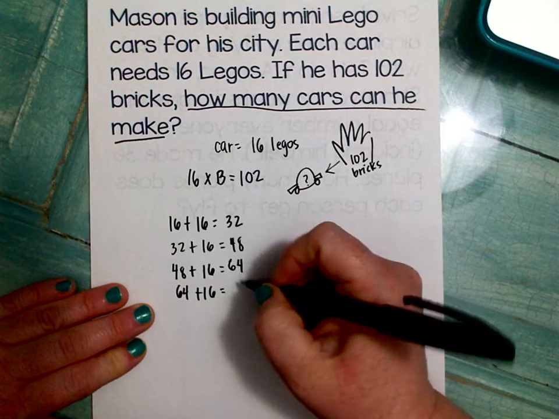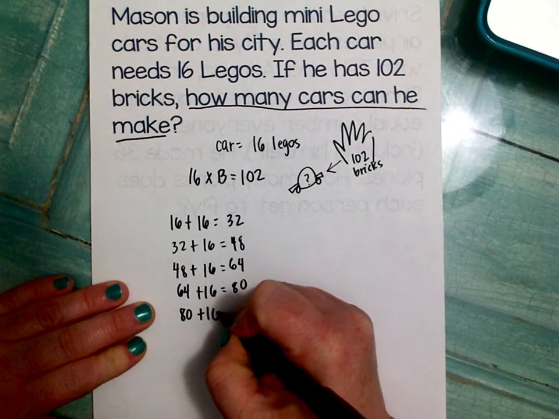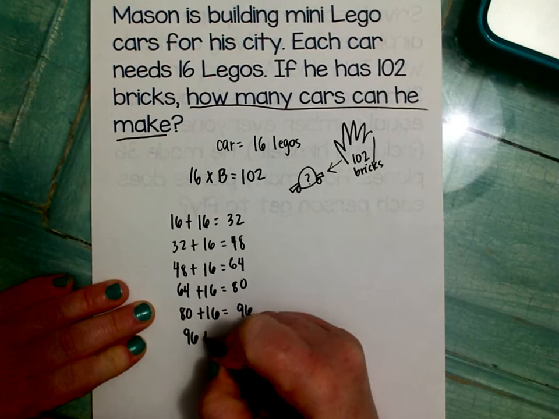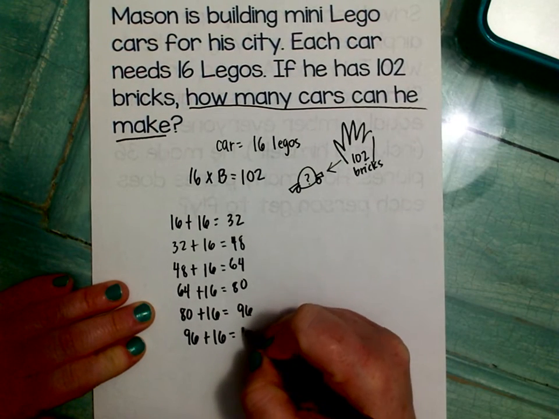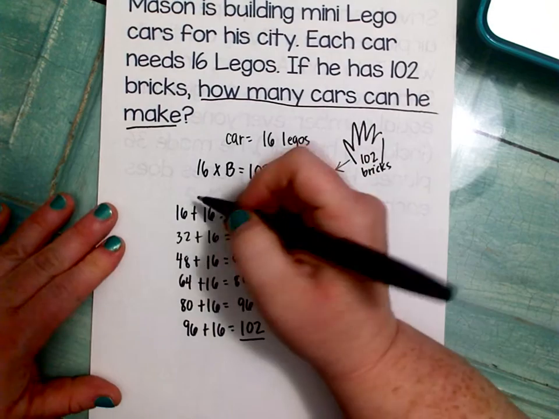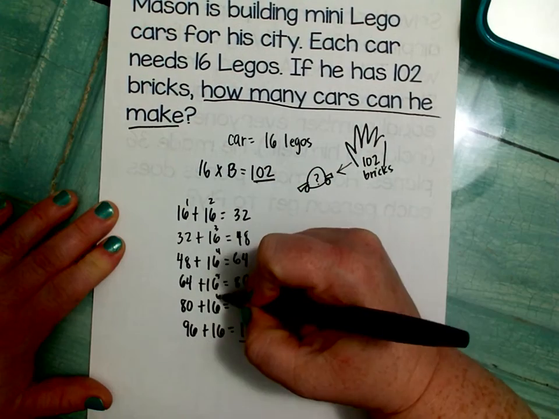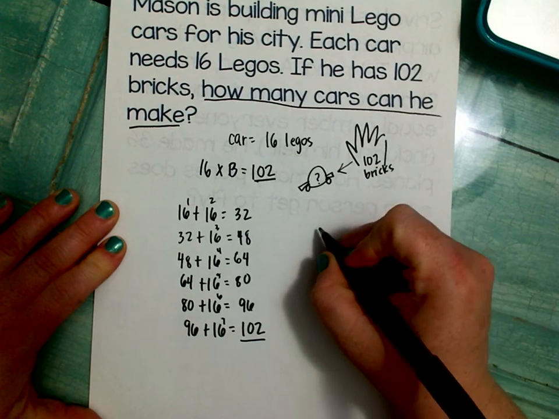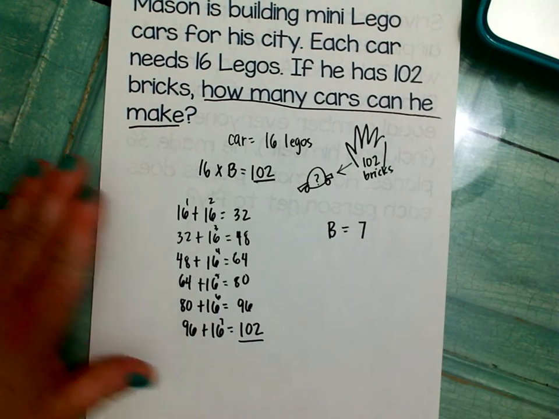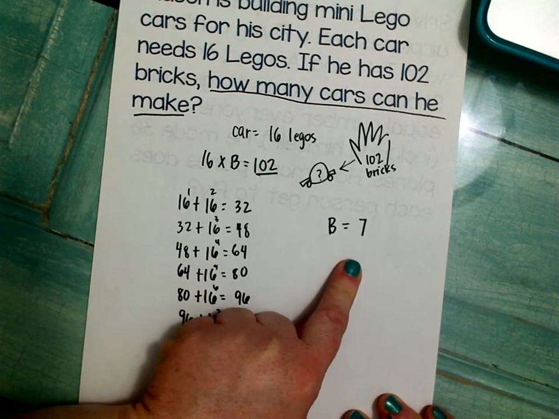That's fine. 64 plus 16 is 80. 80 plus 16 is 96. 96 plus 16, it's 102. That's my thing. So how many 16s did I do? I did 1, 2, 3, 4, 5, 6, 7. So my answer is 7. So B equals 7. So I created my solution, right?